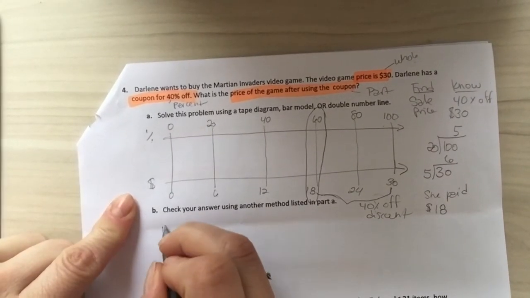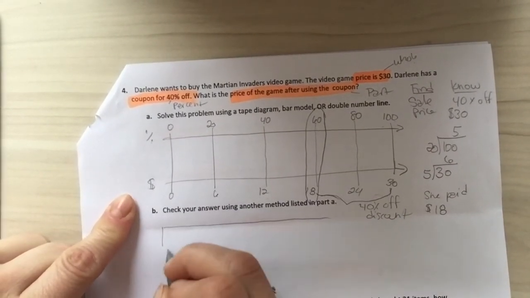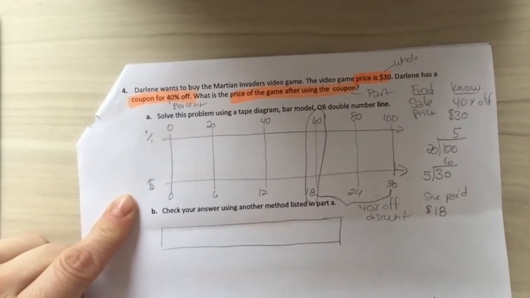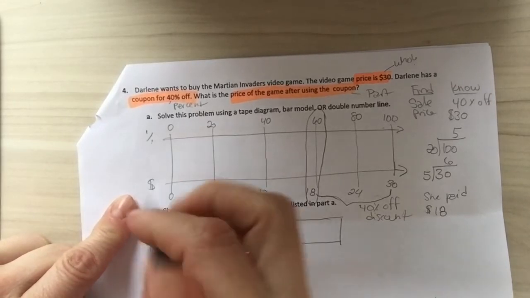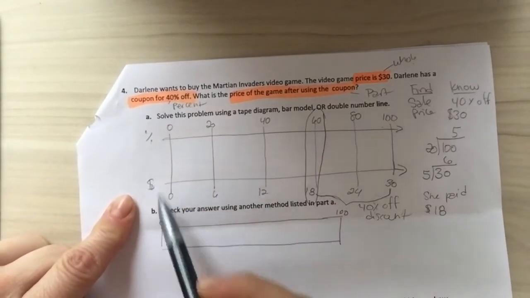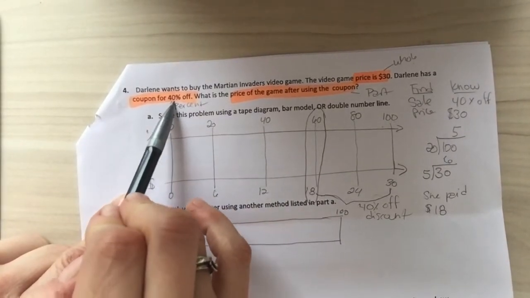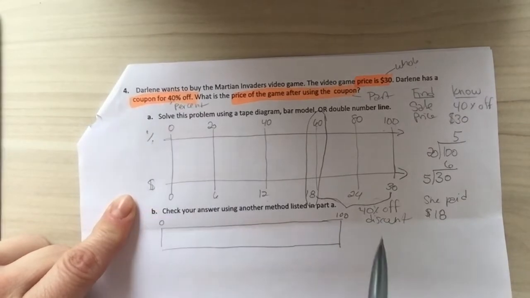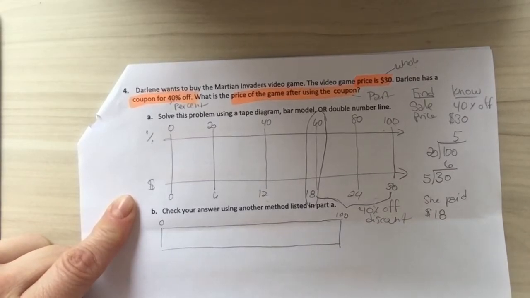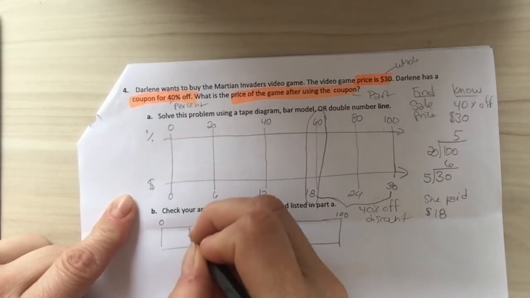Now I'm going to do a bar model for my next one. With the bar, we're still going to cut it into parts based on the percentage. So I know I need to get 0 on here and 100. And I know that I still want to get 40% on there. 40 is not a factor of 100, but 20 is. We already found out earlier that if I divide 100 by 20, I get 5. So I'm going to cut this into 5 sections.